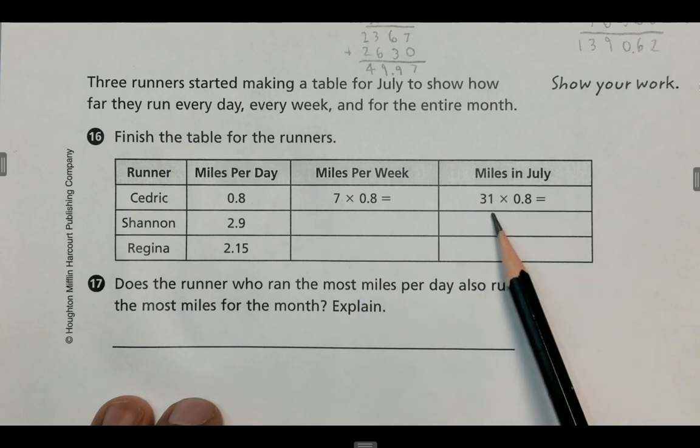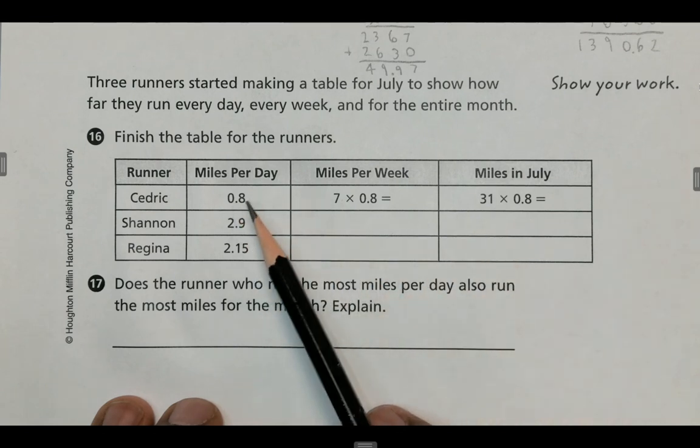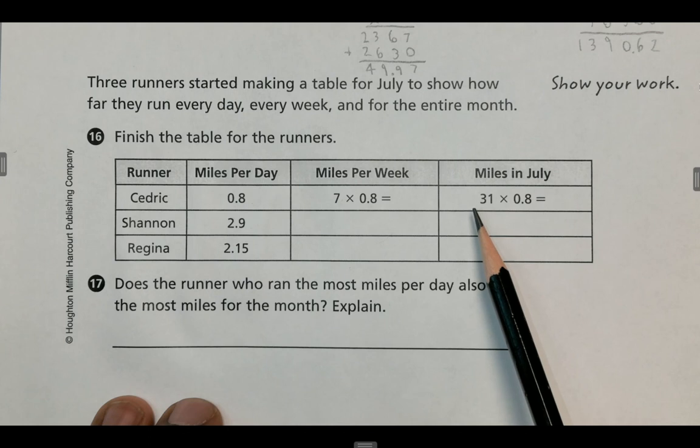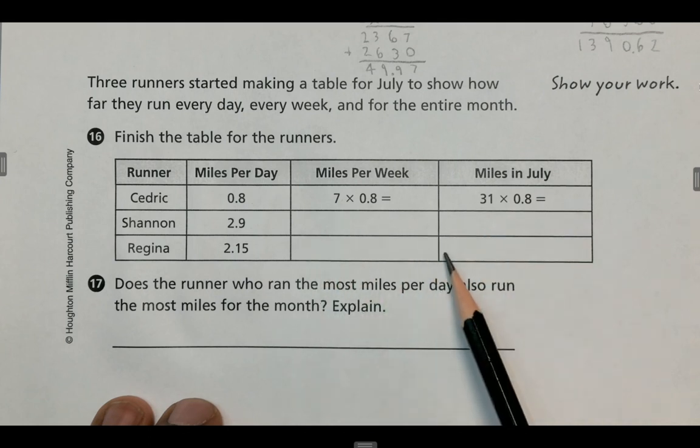And then if we're trying to calculate it for the whole month, you're taking that amount per day and multiplying by 31. Okay? And that's the idea here. But as I said, in the interest of time, I think we will leave that one alone for today.